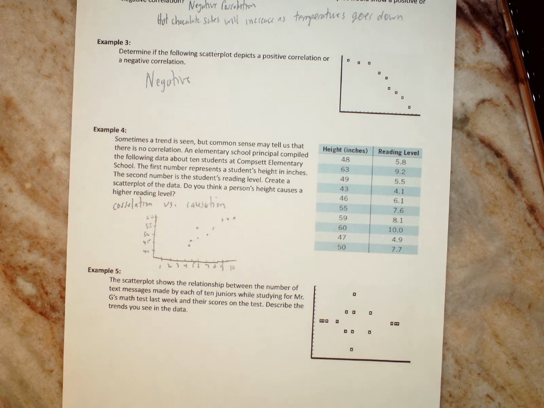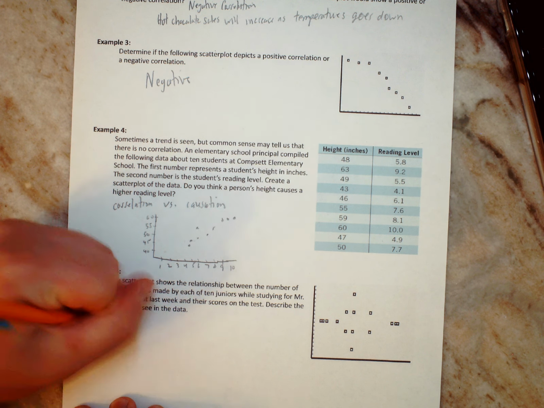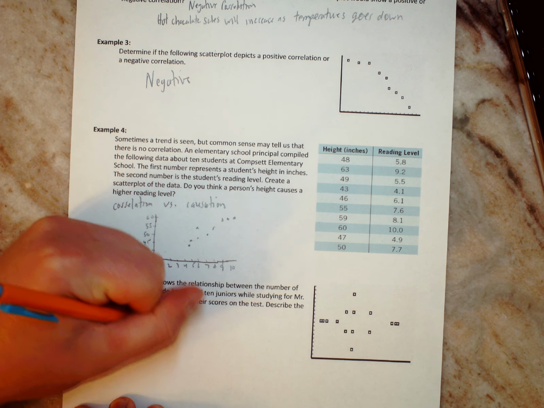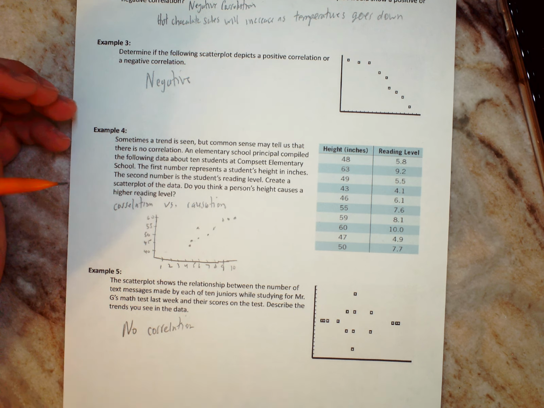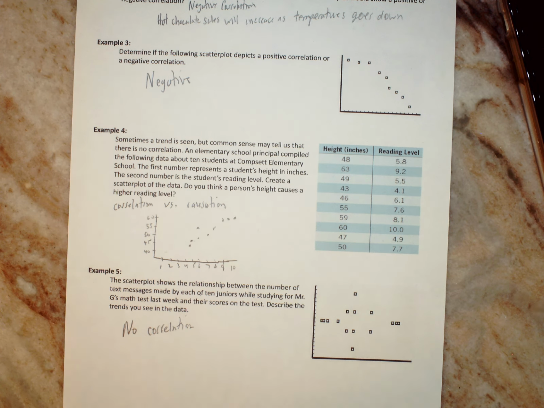Last one here, the scatter plot shows the relationship between the number of text messages made by each of the 10 juniors while studying for Mr. G's math test last week and their scores in the test. Describe the trends you see. You shouldn't really see any trend. This is going to be no correlation. The amount of text messages you send really doesn't affect your score on the test. So that would be no correlation.